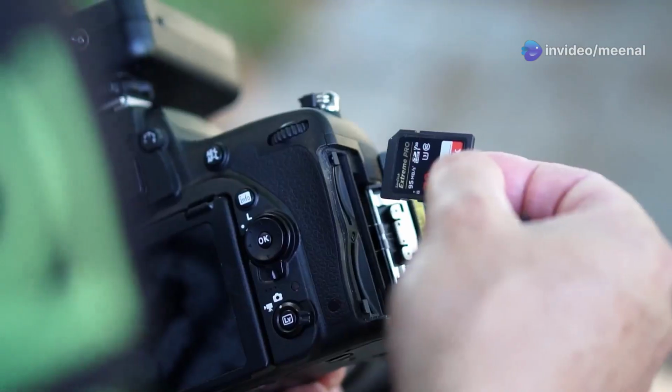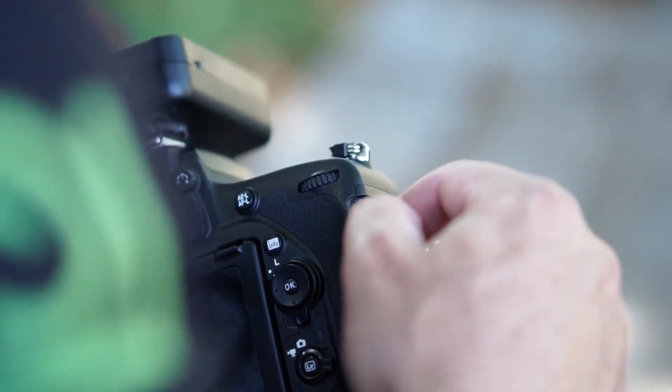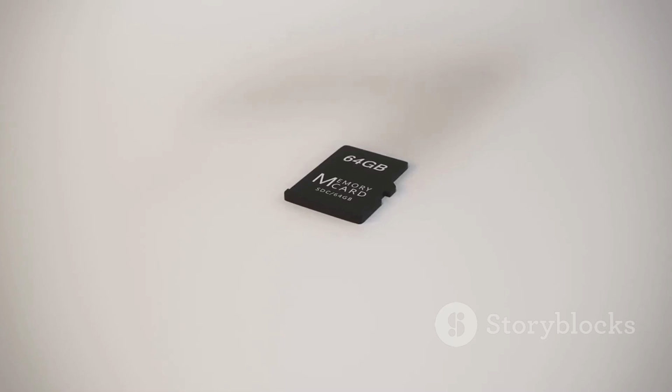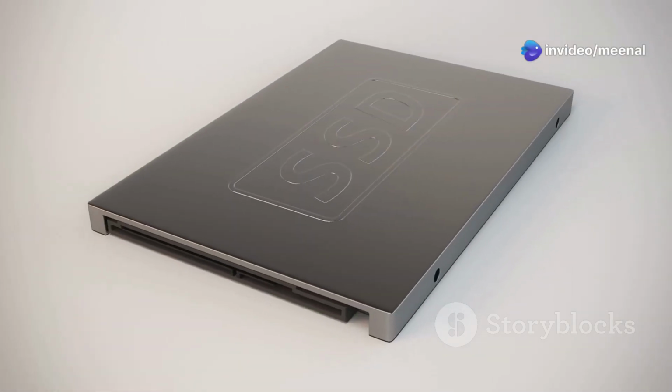SD cards. Remember those tiny cards you use in your camera or smartphone to store photos and videos? They use SPI to communicate with your device, allowing you to quickly store and retrieve large amounts of data.